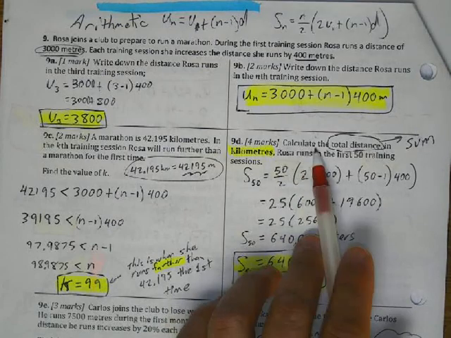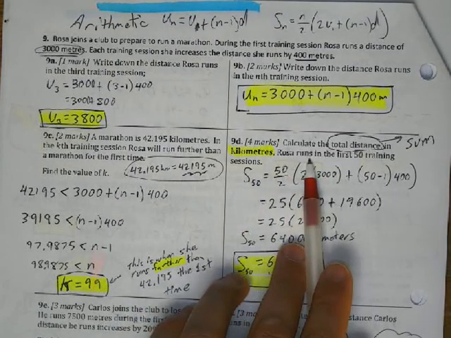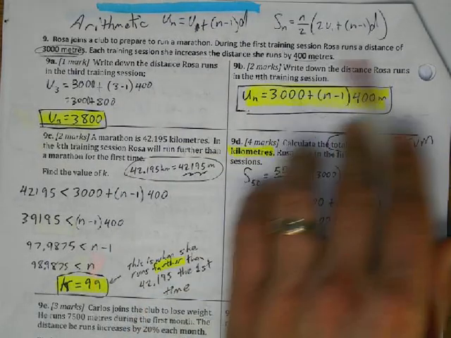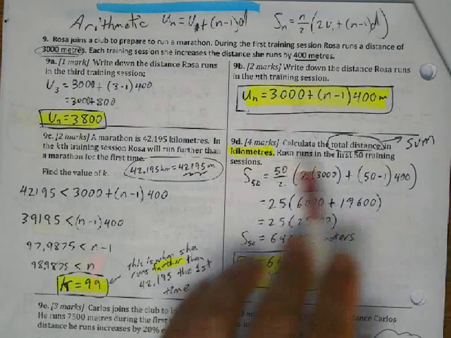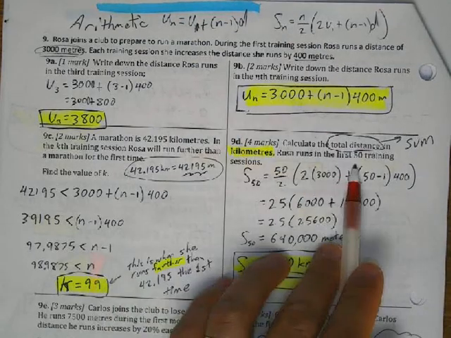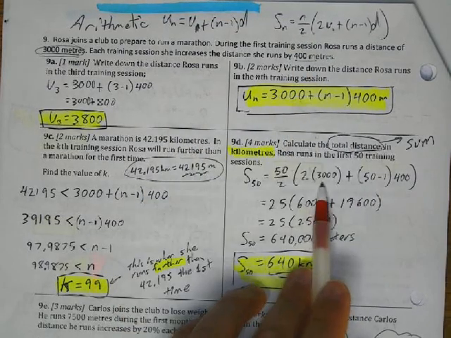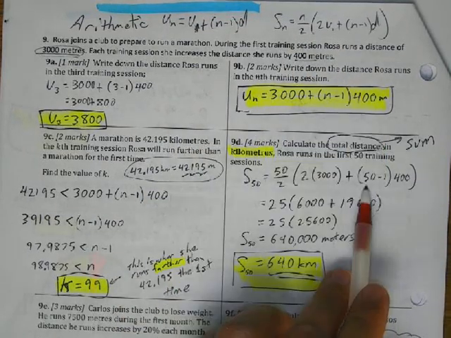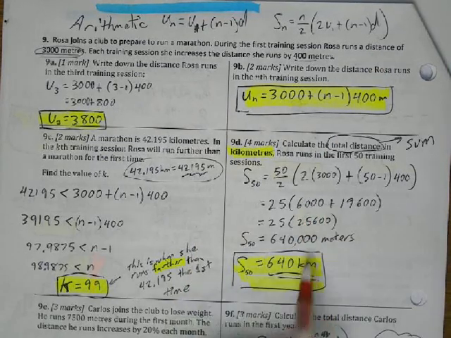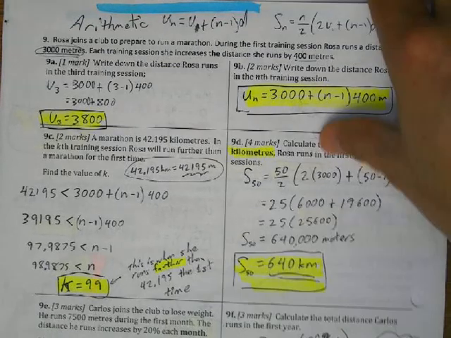Okay, 9D. Calculate the total distance in kilometers that Rosa runs in the first 50 sessions. Okay, so now I'm going to use the sum formula because we're trying to figure out total distance. We know that n is 50, u1 is 3,000, and d is 400. And now we just simply put this through and solve it. You might want to hit pause. Okay, next.